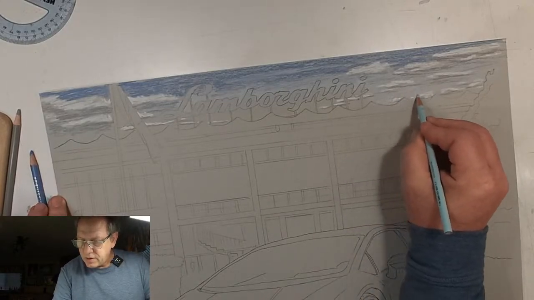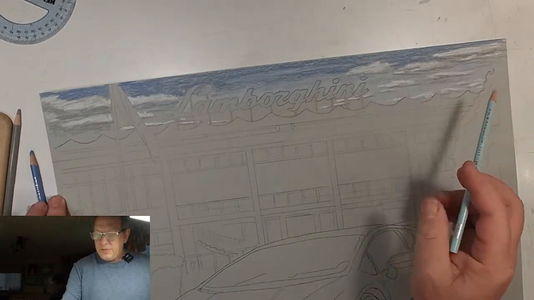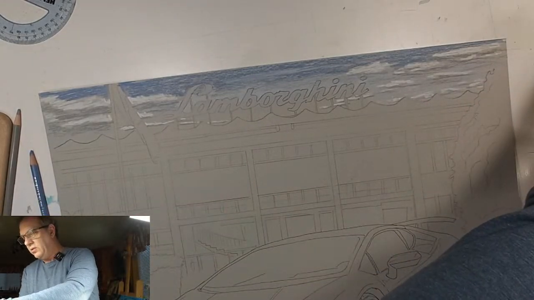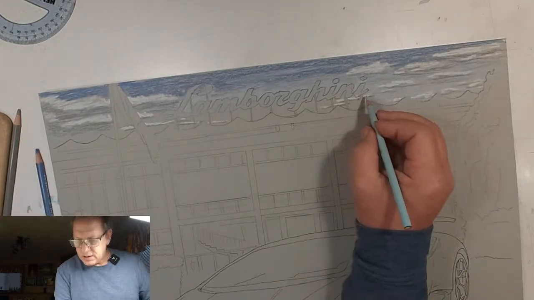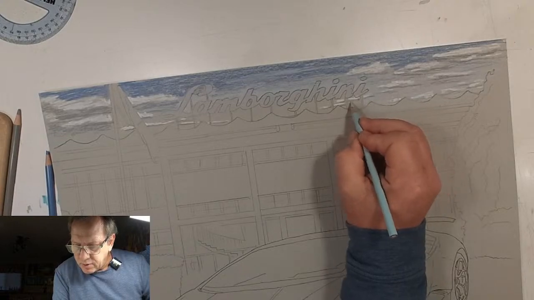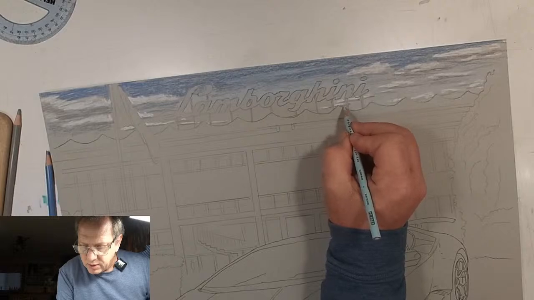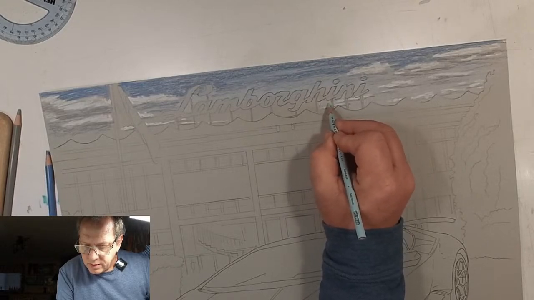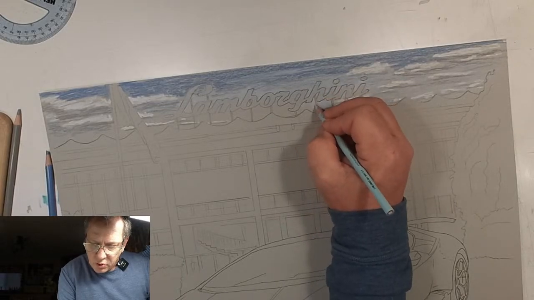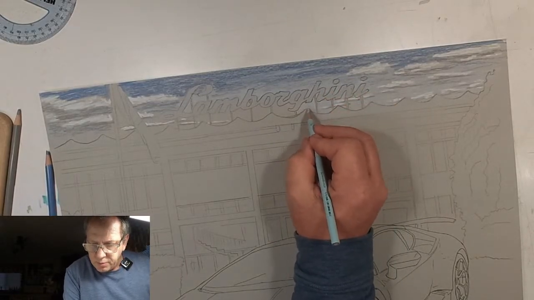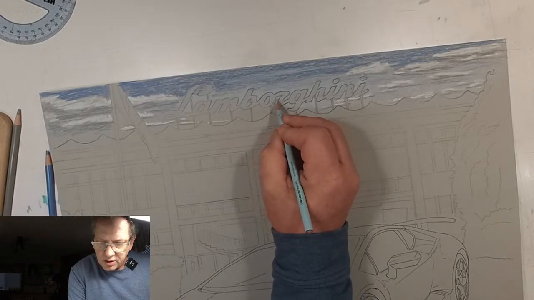Bring that right into those clouds. I'm not even that worried about getting into the cloud, because it's all going to get blended together in a minute anyway. But I do want to get this lighter color in and around the building. And I'm picking purposely a nice cool color because the building will have a warmer feel to it, some grays and stuff.